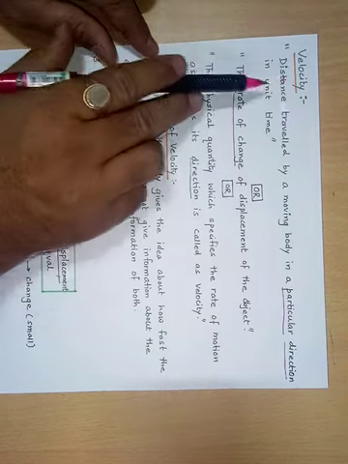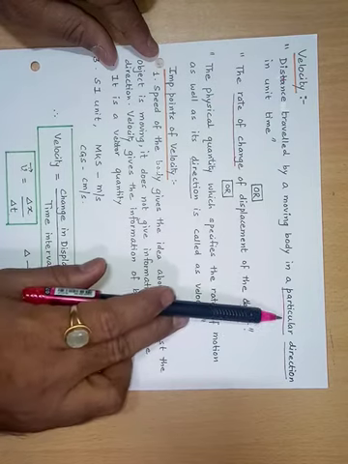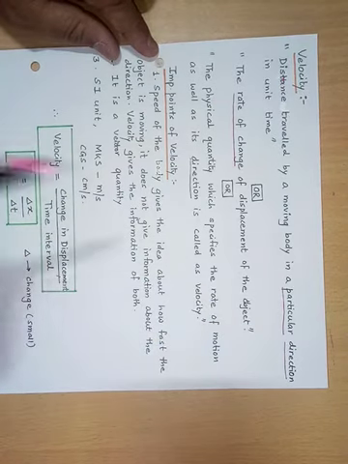So when the distance traveled per unit time is represented with the particular direction, that is called the velocity.